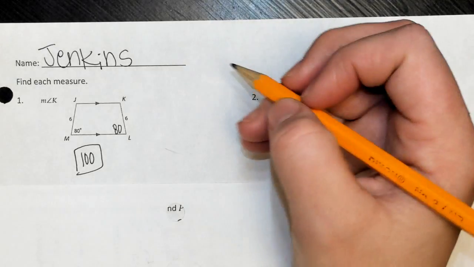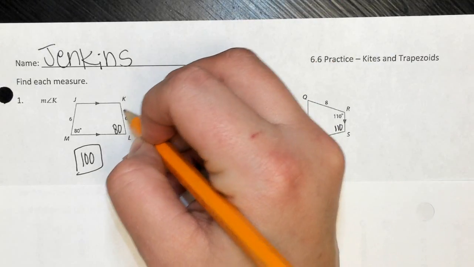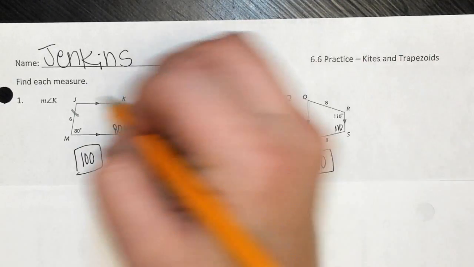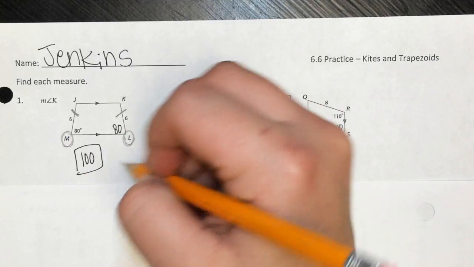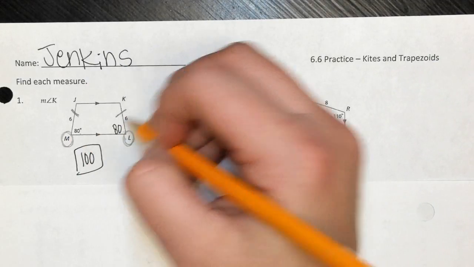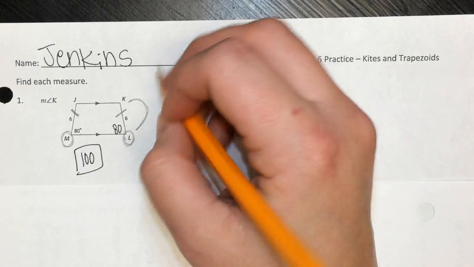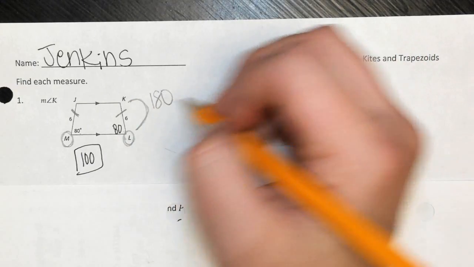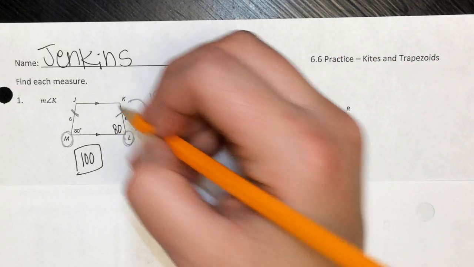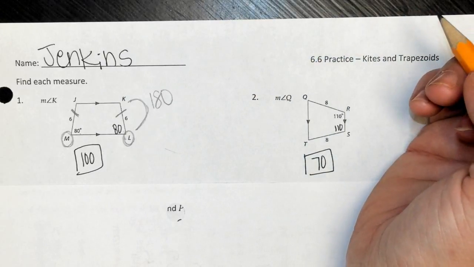All right, here we have a trapezoid. Not only is it a trapezoid, it's an isosceles trapezoid, which means M is the same as L. So if that is 80, so is this. But remember, in a trapezoid, both of these have to equal 180. So if this is 80, I know angle K has to be 100.